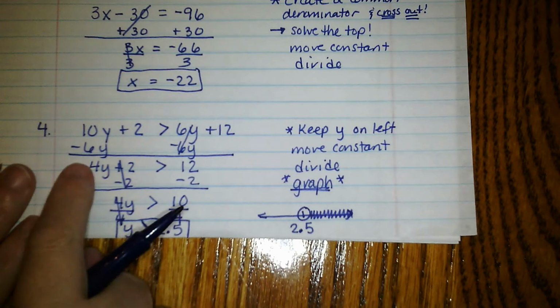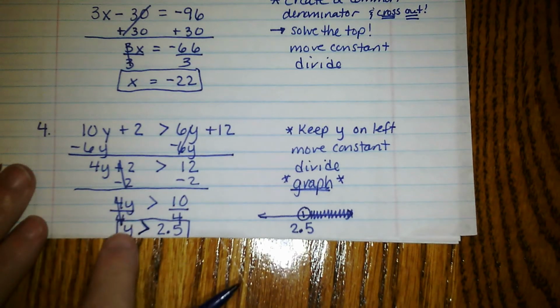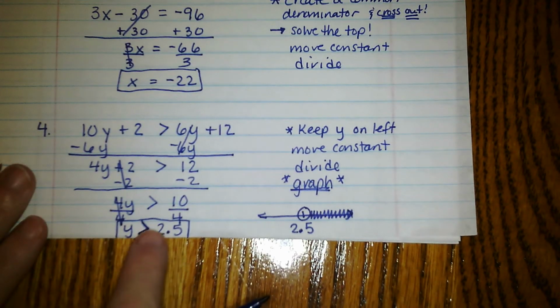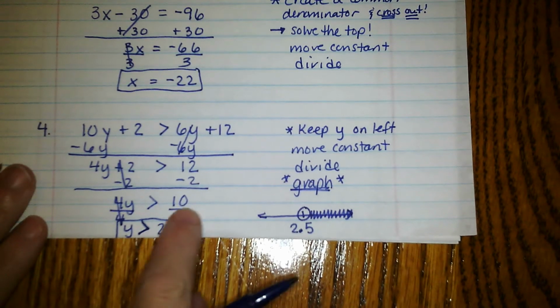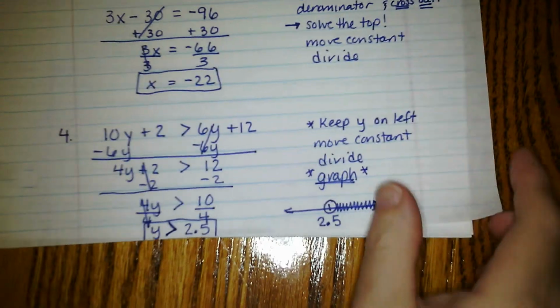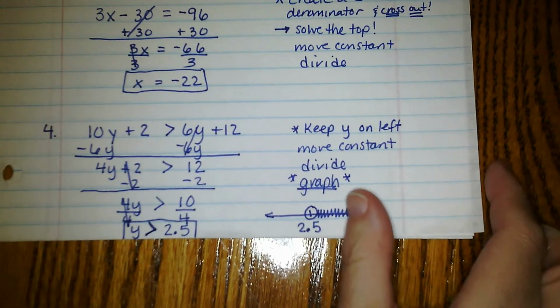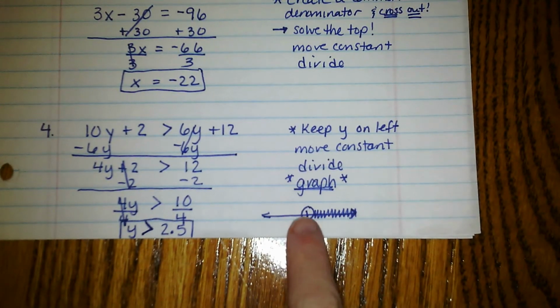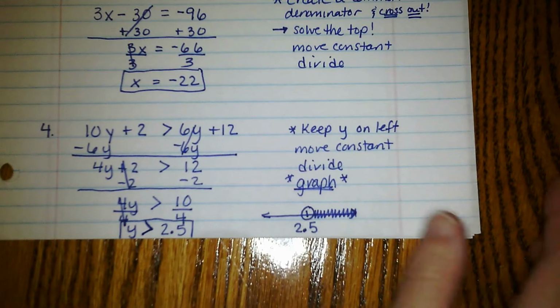So get your y on the left, move your constant, get your solution, and don't forget that for inequalities, you have to graph it. And it says it in the question too. It literally says graph the solution on a number line. So you'll know which ones you have to graph and which ones you don't. Doing good so far? 4 down. Let's take a look at number 5.